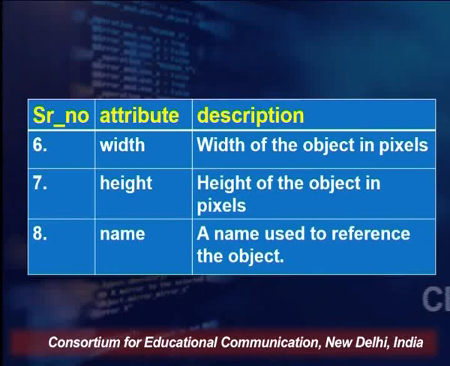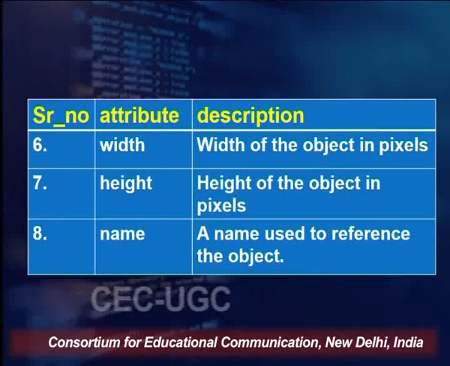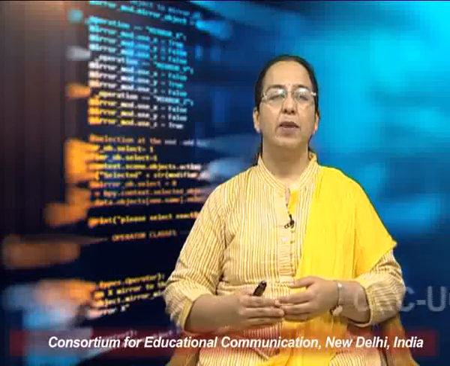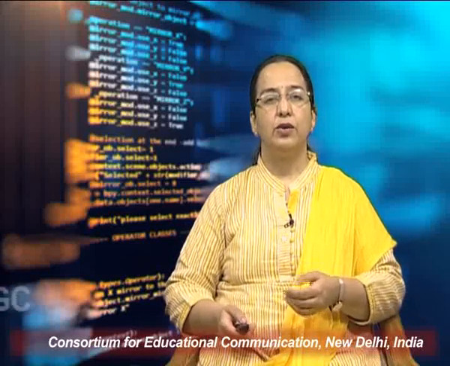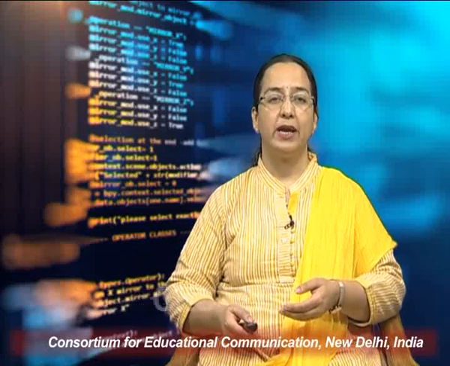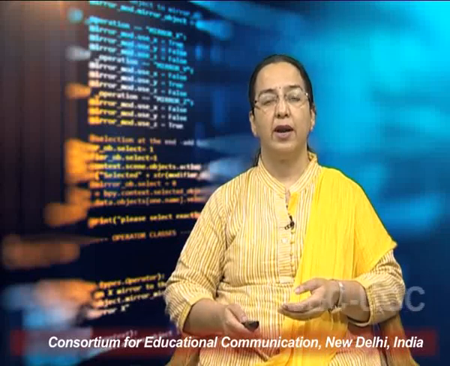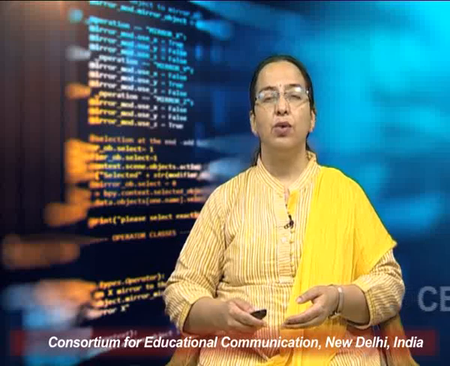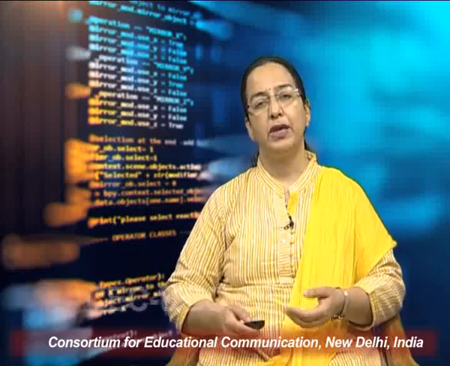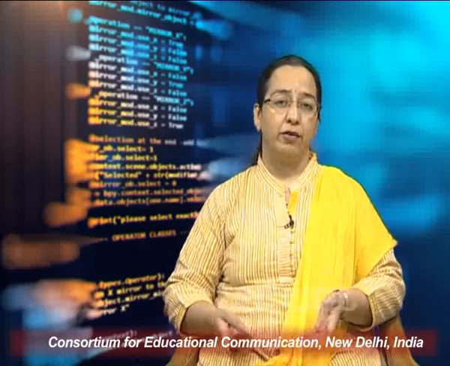And if we need to reference that particular object later in the file, a name attribute is also there. So it could be height, width, name, loop, playcount, hidden, autostart and align, or it could be all of them, depending upon what kind of control or application you are looking for.